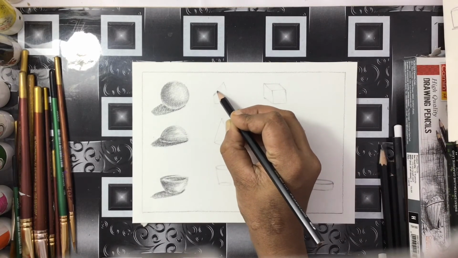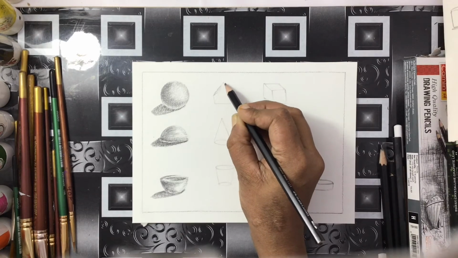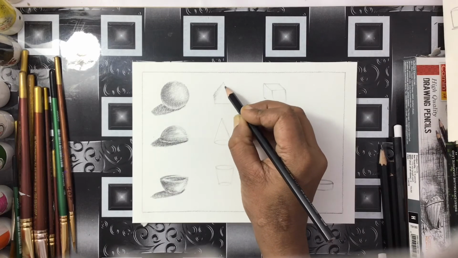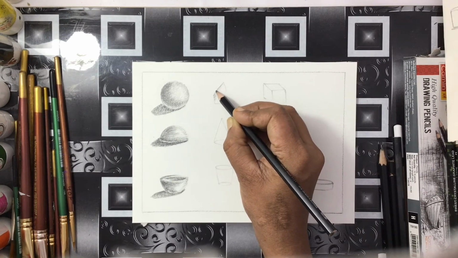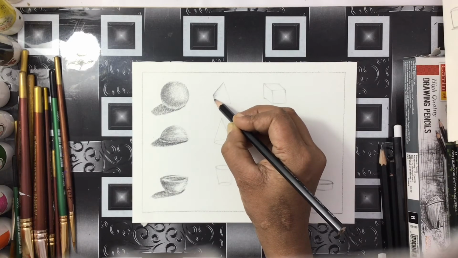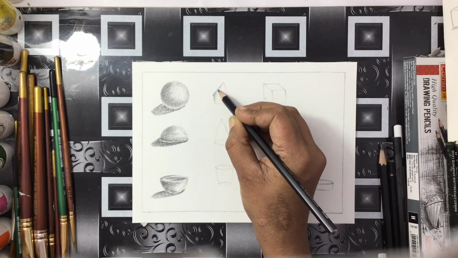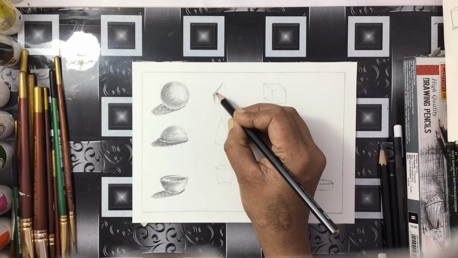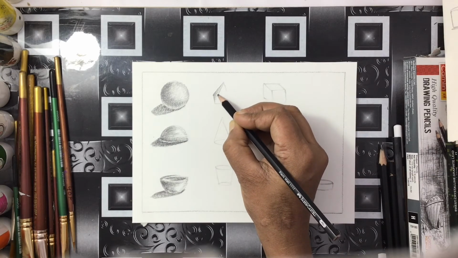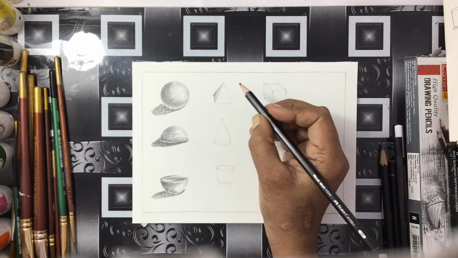For the pyramid also I am giving hatching for the shading. You can make the outlines a little darker for the area where the depth is there. In the highlighted areas, the line should be lighter.